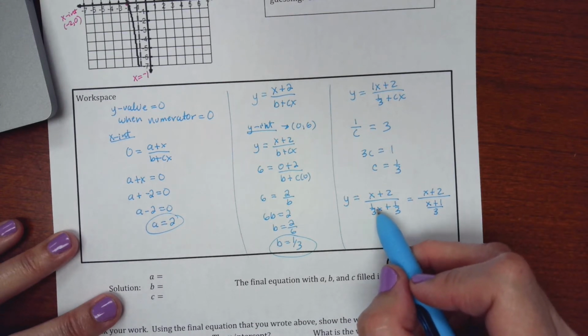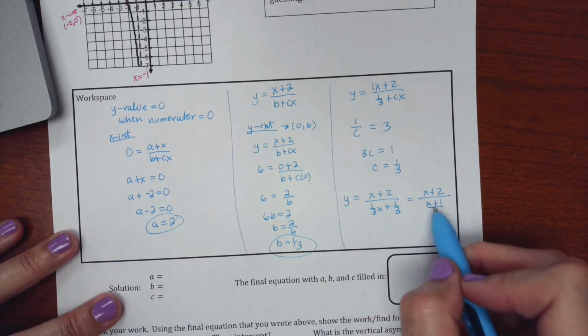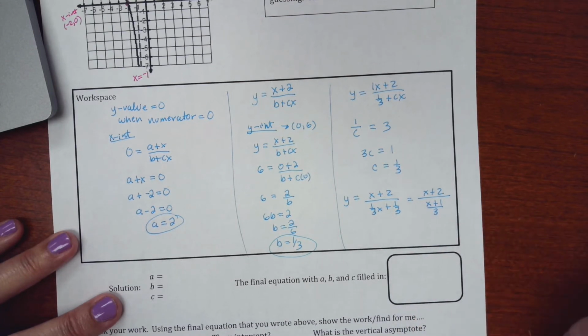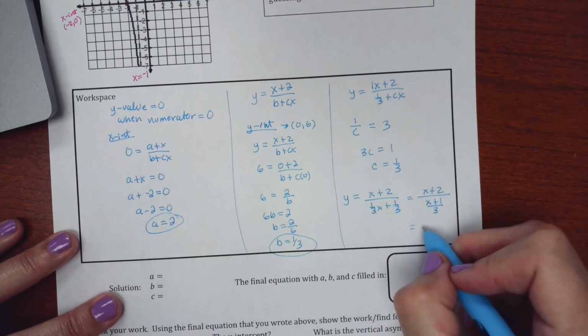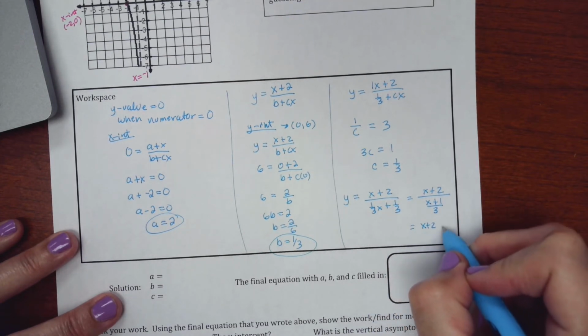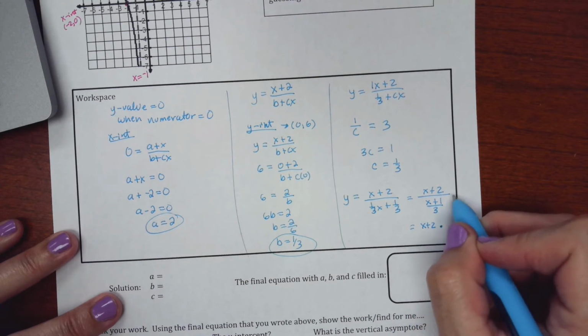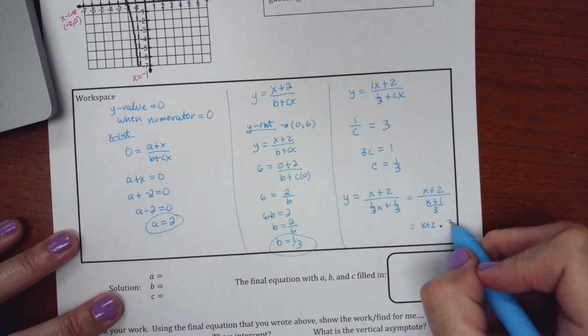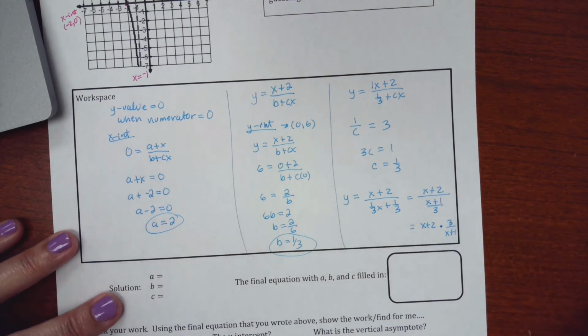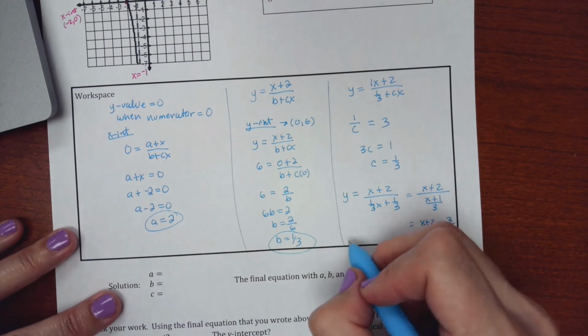Because I have x over 3 plus 1 over 3, so that's x plus 1 over 3. So if I want to make the problem look a little bit nicer than having these fractions here, I can leave the x plus 2 and then multiply. I could flip this one up, because remember, when you divide, you multiply by the reciprocal, so times 3 over x plus 1.